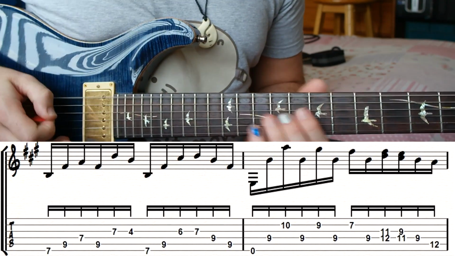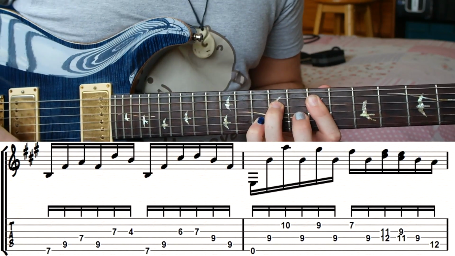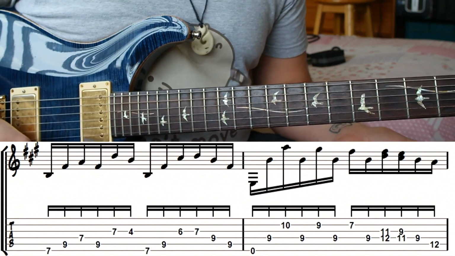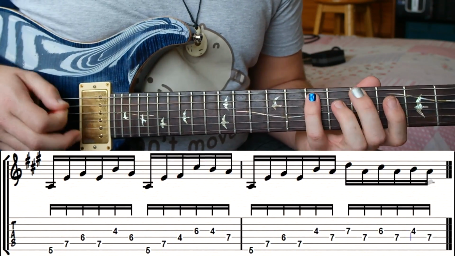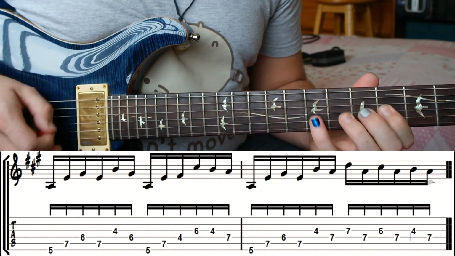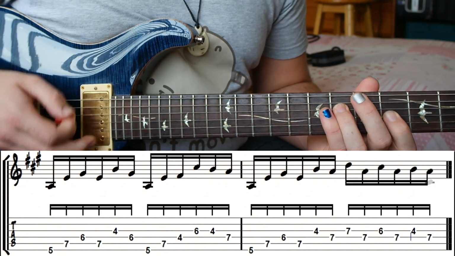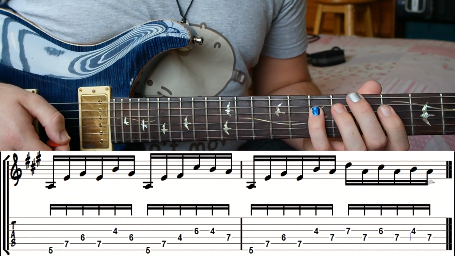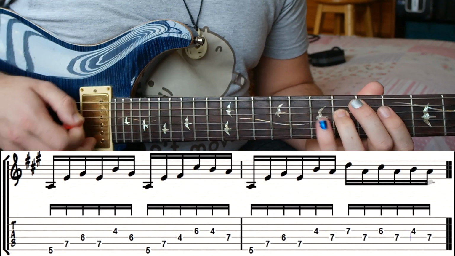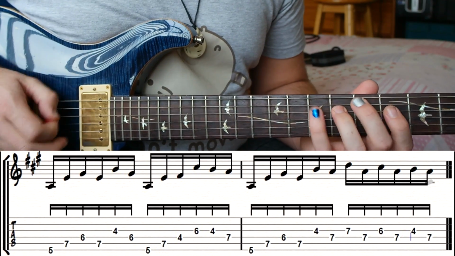Cool, so that's the E sus part. That's a tricky one, get that one down. And then he goes back just to the A chord. All the same up until this point, and then we end on the A instead of that G sharp, so on the 7th fret on the 4th string.